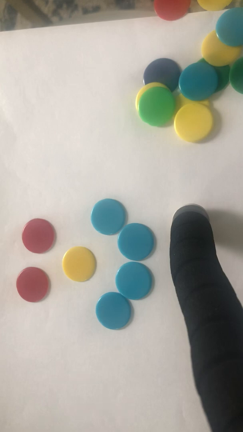Boys and girls. Okay, today we are going to learn about dividing into equal groups of 3. And that is multiplying by 3. So we're going to look at these discs and we're going to pretend they're crackers.